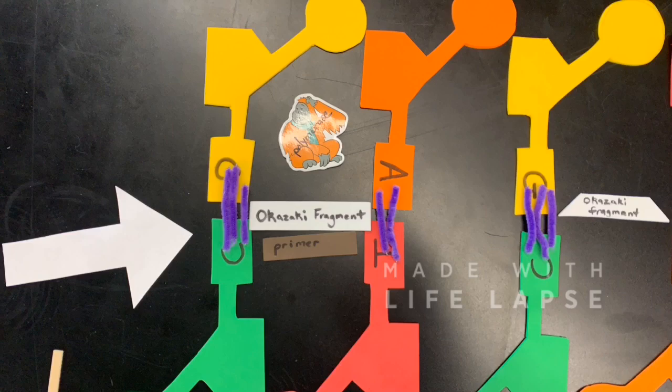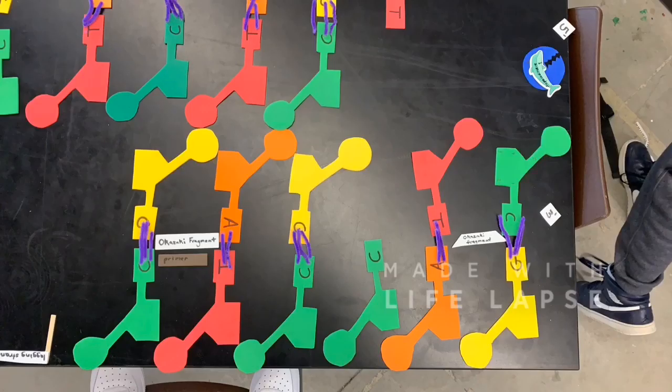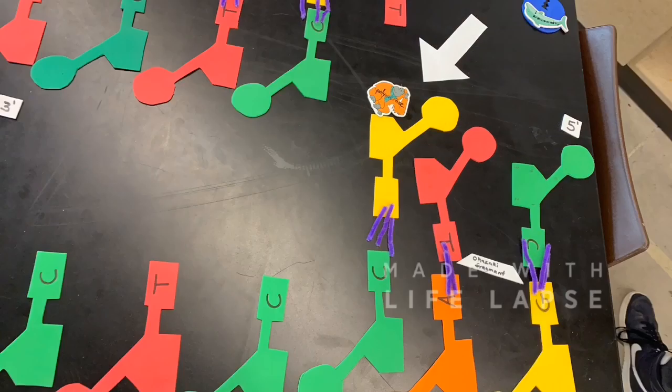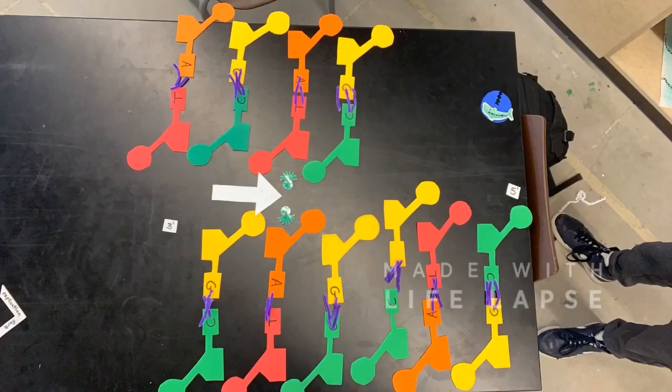A second DNA polymerase fills in the gaps between the Okazaki fragments, and once the lagging strand is filled, an enzyme called exonuclease removes the RNA primers from both strands. Another DNA polymerase fills in the primers.